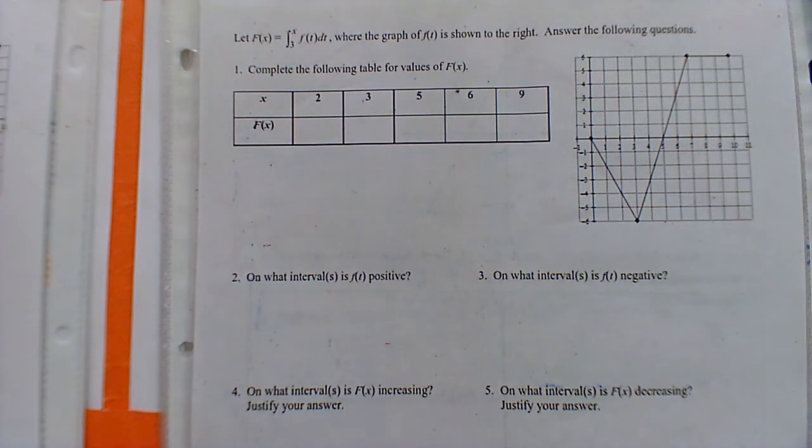So let's take a look at page 406. We're going to take a look at two more examples or kind of free response-ish type questions that involve this second fundamental theorem of calculus, where we're taking the derivative of an integral at some point. Okay, so we're going to take a look at that.